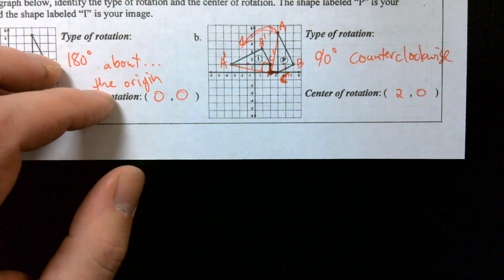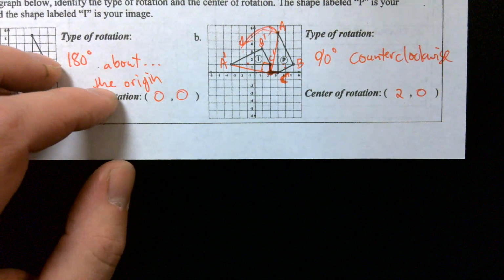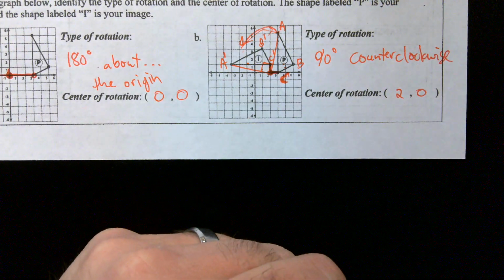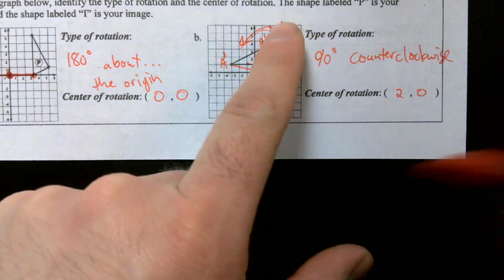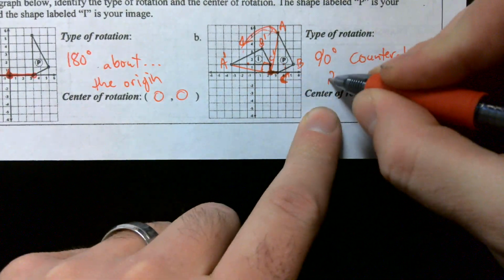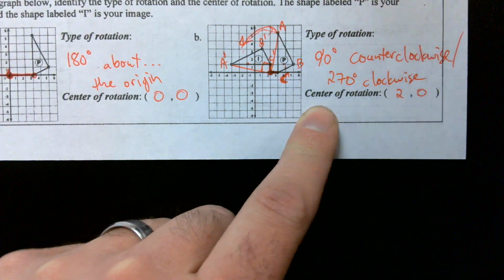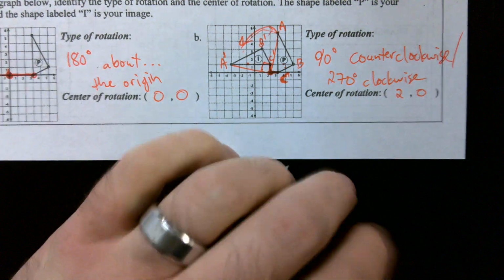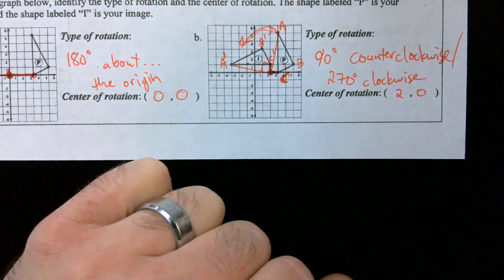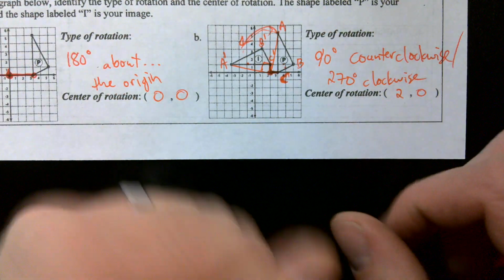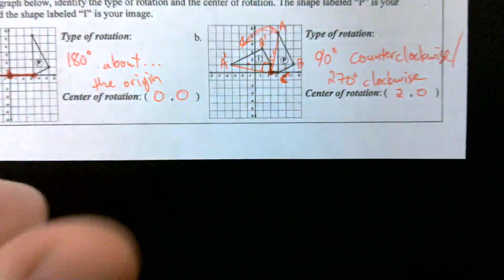So we can do it that way. Now, Tyler, if you had written 270 degrees clockwise, is that wrong? No. It's the same thing. 90 counterclockwise is the same as 270 clockwise, so you would be absolutely right to say that. It just makes more sense to do 1 turn to the left than 3 to the right. You know what I mean? But you're not wrong. Any questions on the front?